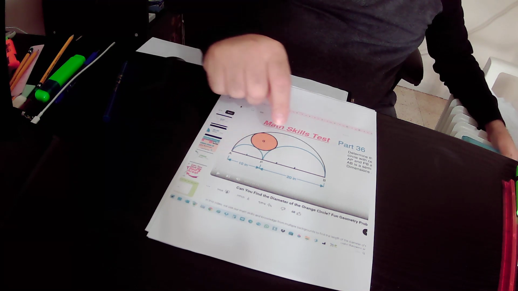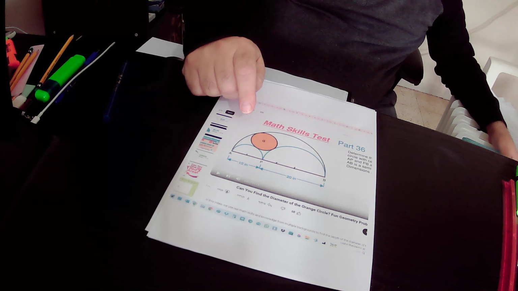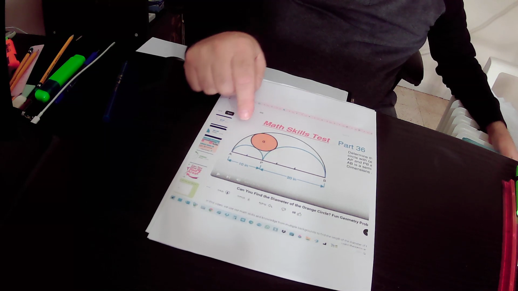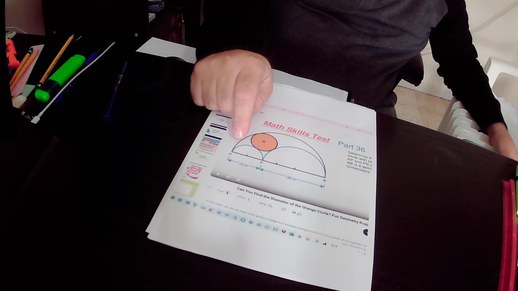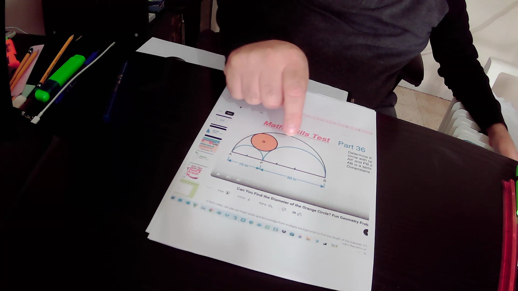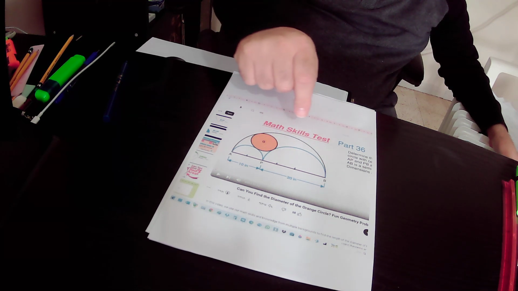and the radius of this semicircle is equal to the diameter over 2, that is 20 over 2, it is 10 units. The radius of the biggest semicircle is equal to the diameter over 2. The diameter is 30, and 30 over 2 is 15 units.